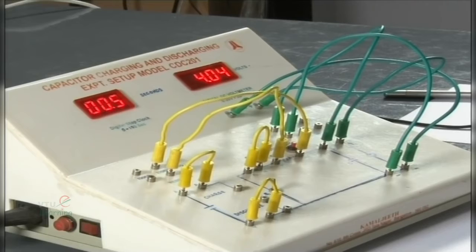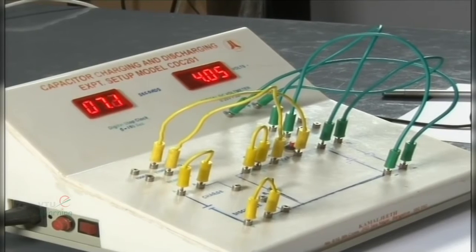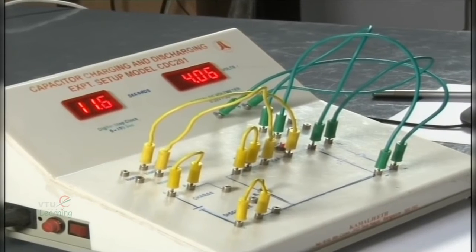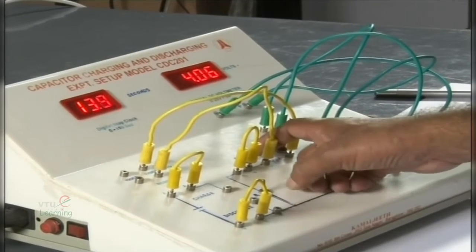You will see that as the time is progressing, the voltage value across the capacitor has almost got saturated. It is rising very slowly now. It has almost become constant.